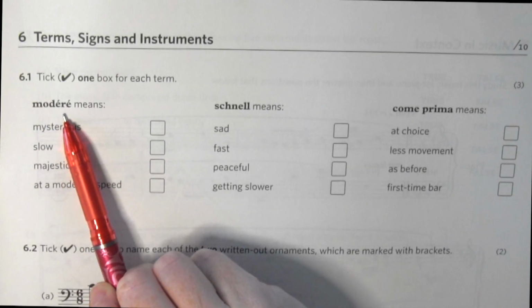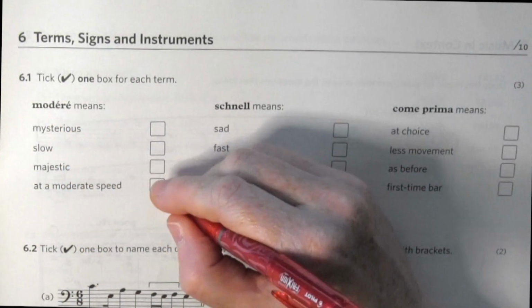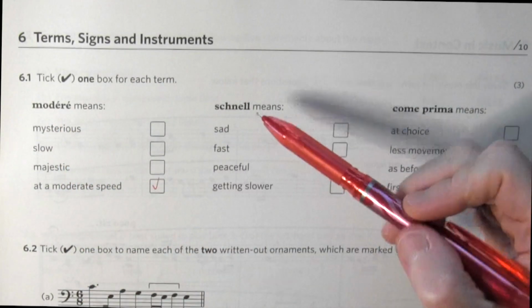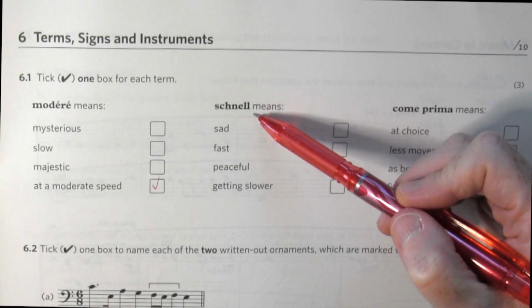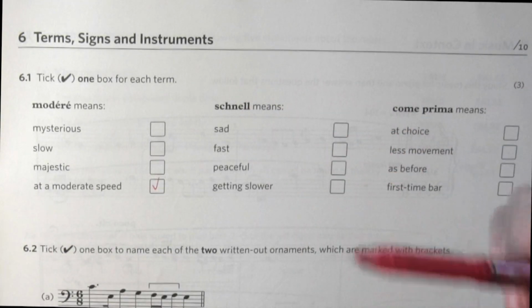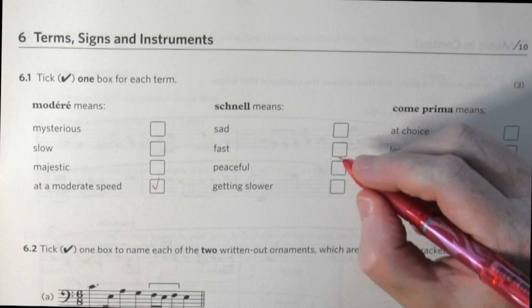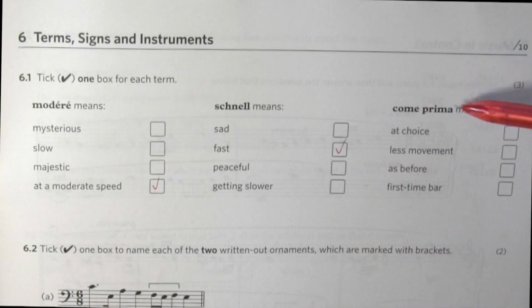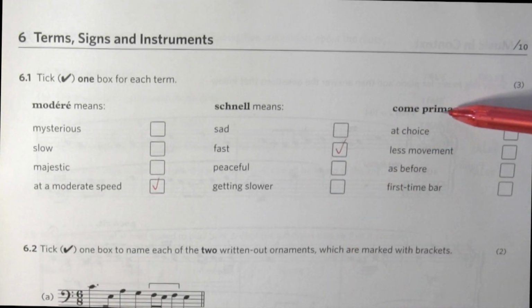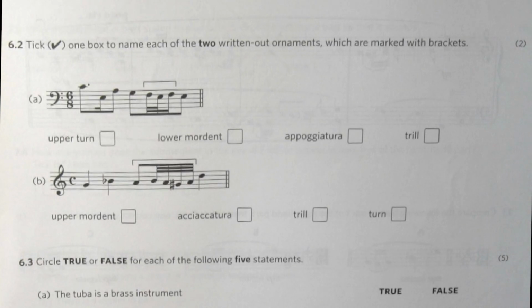Anyway, modéré in French means moderate, so moderate speed. Schnell in German means fast. In fact, when we say like, come on, come on, come on, quick, they say schnell, schnell. Fast. Come prima in Italian means like before, so as before here. Sorted. Question 2.